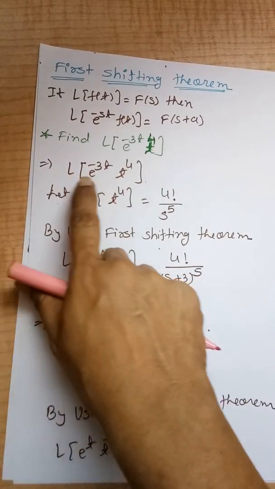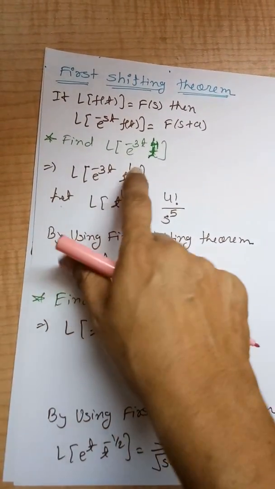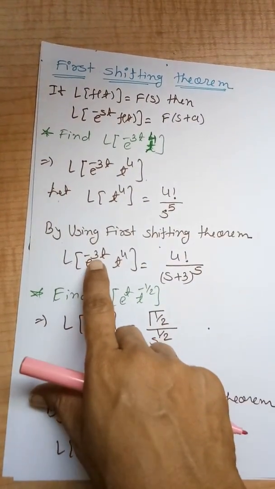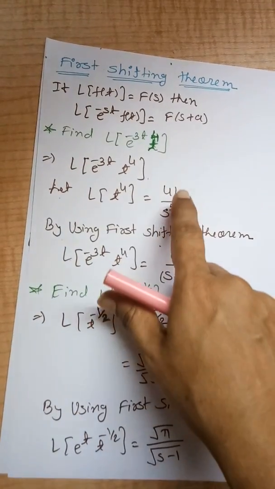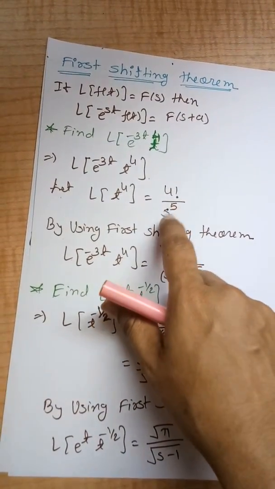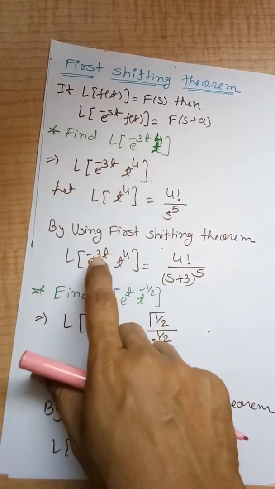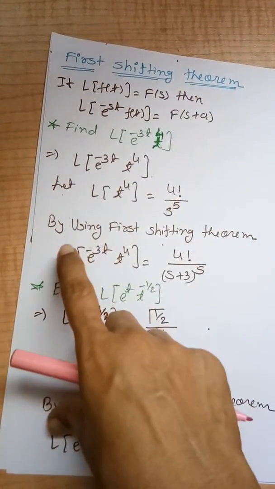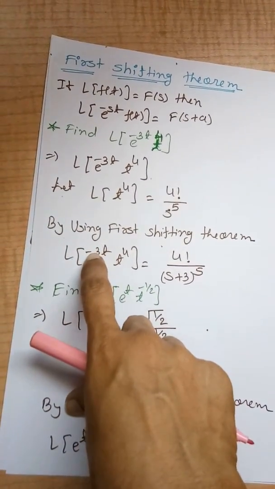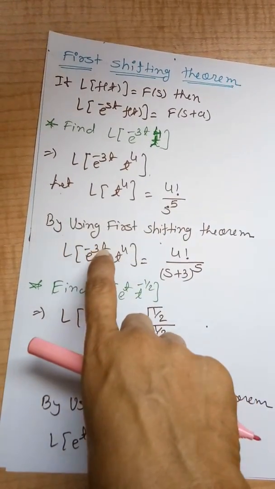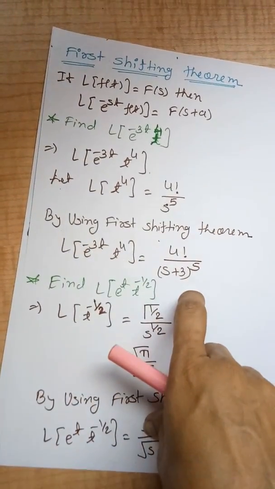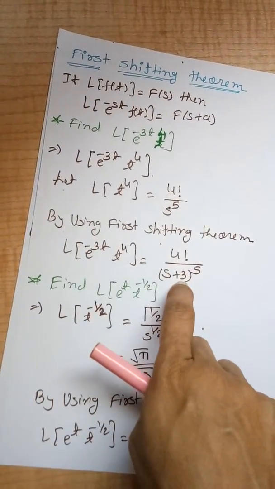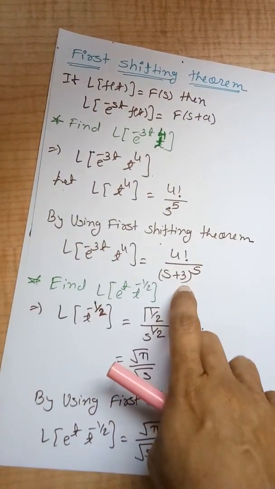This is the answer of Laplace of t raised to 4. But we want to find the Laplace of e raised to minus 3t into t raised to 4. So by using the first shifting theorem, we replace s by s plus 3. Here the multiple of t is minus 3, so replace s by s plus 3. If the multiple of t is positive, then replace s by s minus that value. But if the multiple of t is negative, then replace it by the positive value.